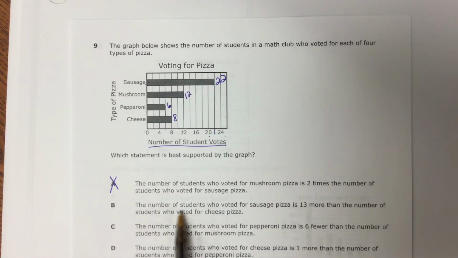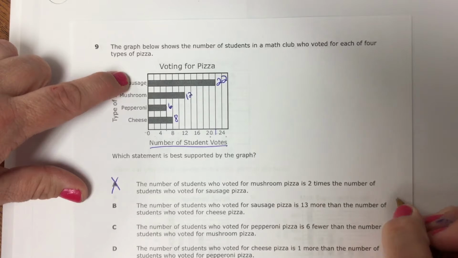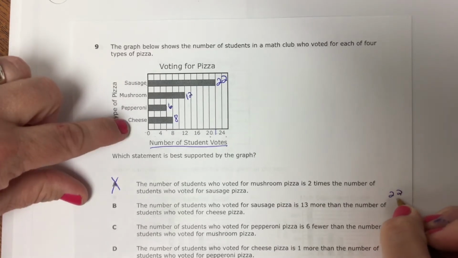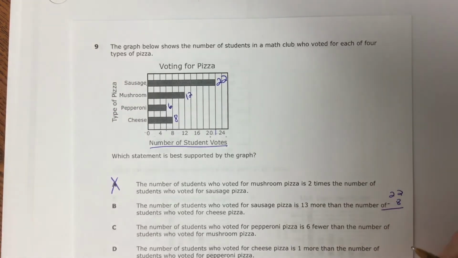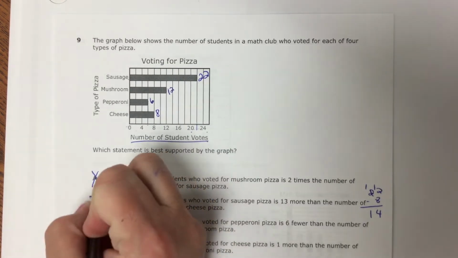Okay, B, the number of students who voted for sausage pizza is 13 more than the number of students who voted for cheese. So sausage is 22, cheese is 8, and we're going to subtract. 12 minus 8 is 4. Bring down the 1. Well, that's not 13 more, it's 14 more. Oops, sorry. So it can't be B.